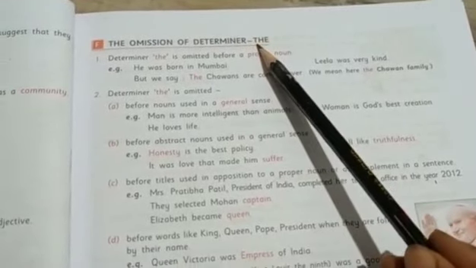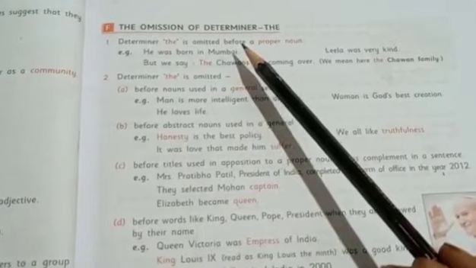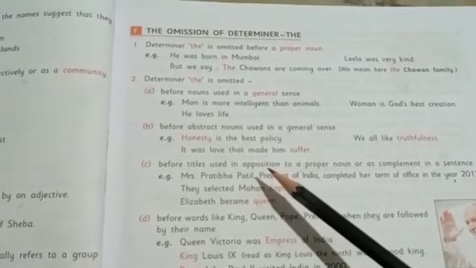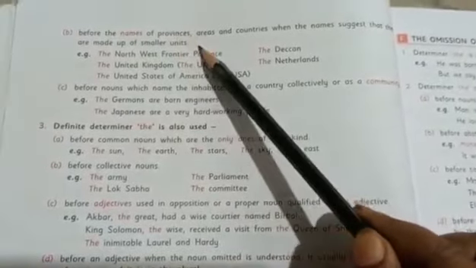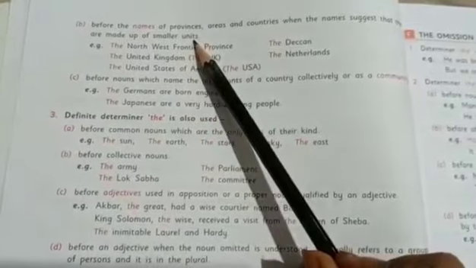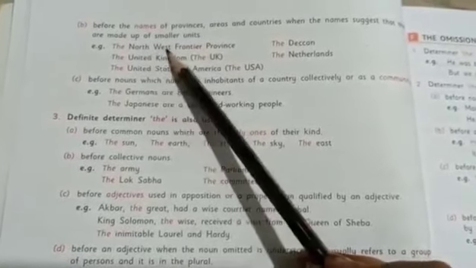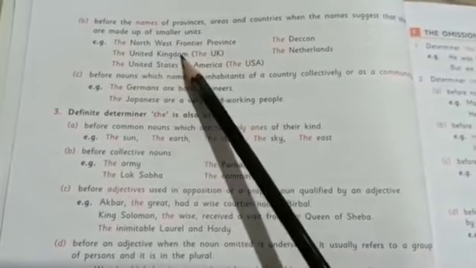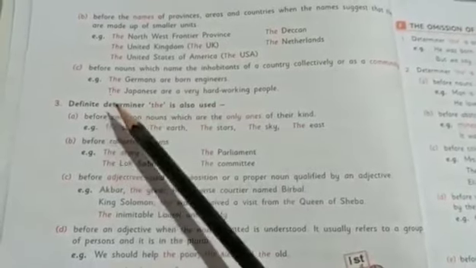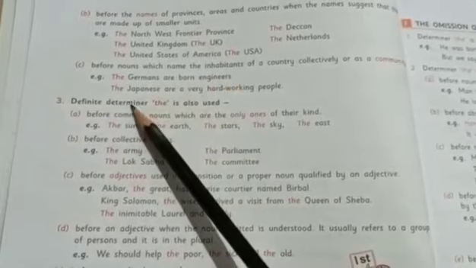The omission of determiner, where the determiner is not supposed to be used. I would like you to go through this page properly so that you understand when you go deep into it. Before the names of provinces, areas and countries, when the names suggest that they are made up of smaller units. For example, the Northwest Frontier Province, the United Kingdom, the United States of America. Before a noun which names the inhabitants of a country collectively or as a community. Suppose, the Germans are born engineers. The Japanese are a very hard-working people.